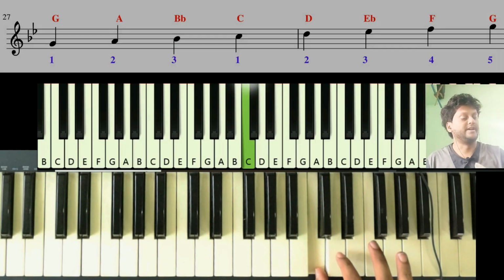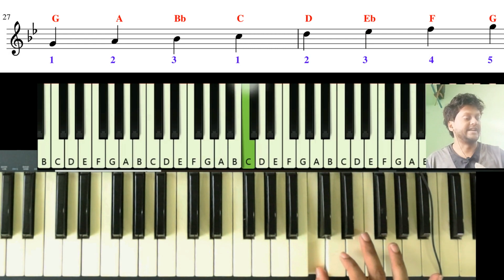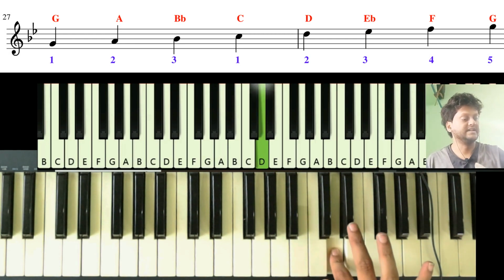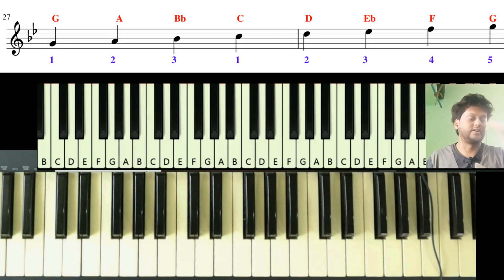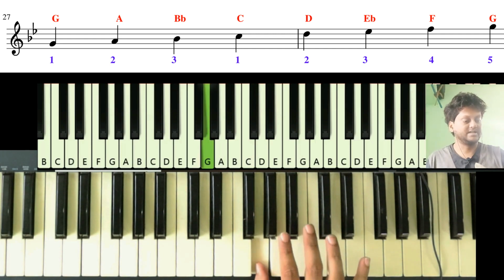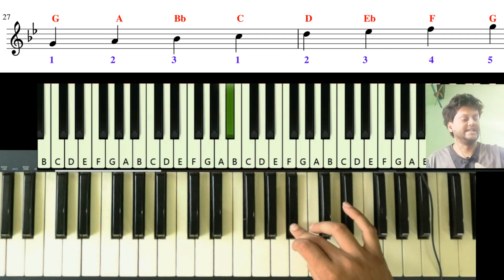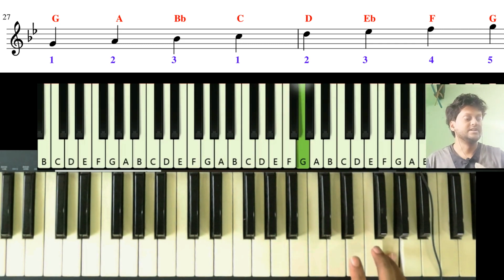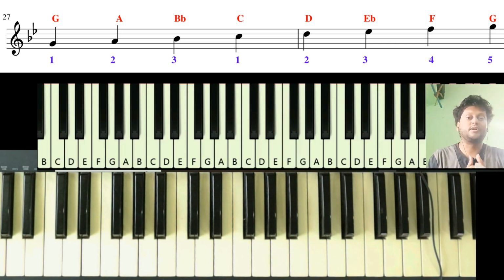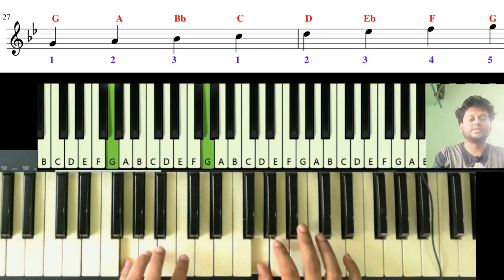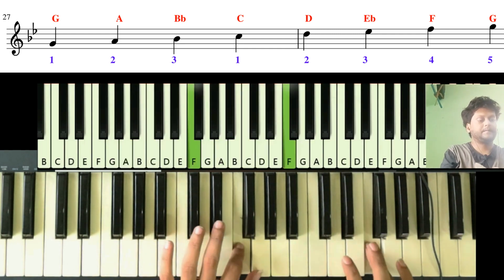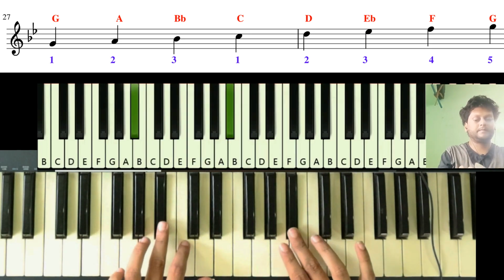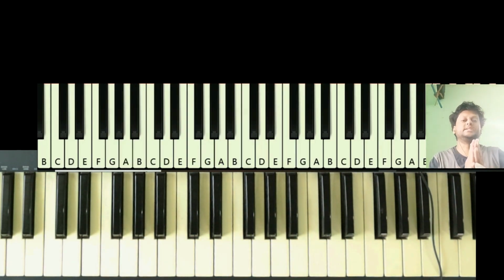Continuing from there, we have the remaining notes D and E flat with the second and third finger respectively. So far you played G, A, B flat, and then you have C, D, E flat, and the fourth finger on F and G with the remaining two notes. So this is known as the G minor scale. The notes are also displayed at the top of the screen, and if I combine both hands, it sounds like this. So this is the G minor scale.